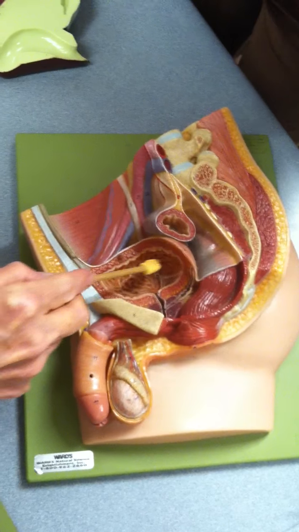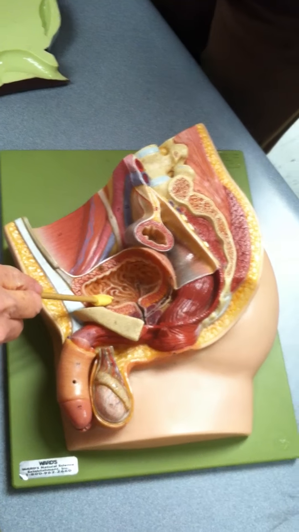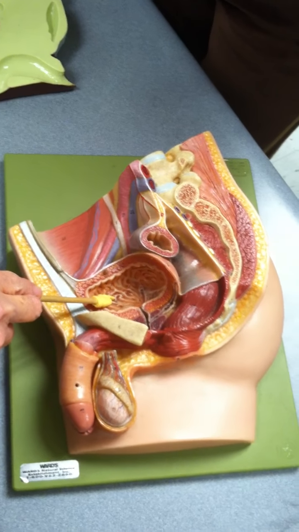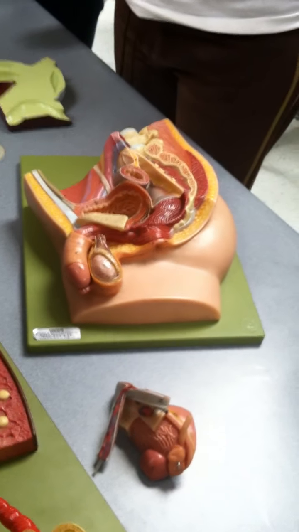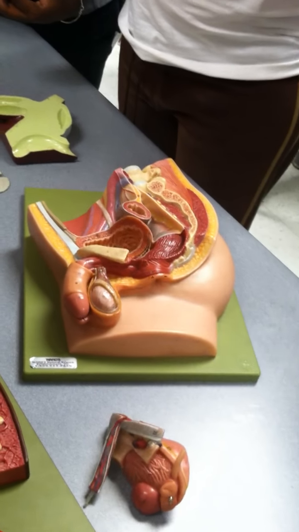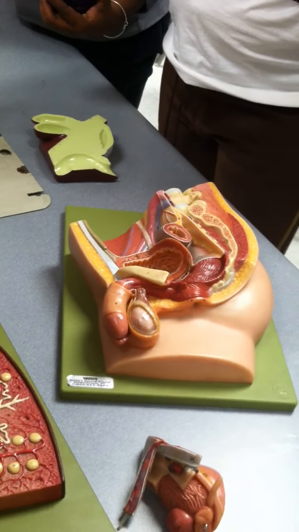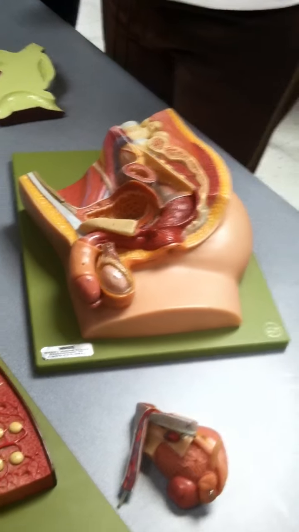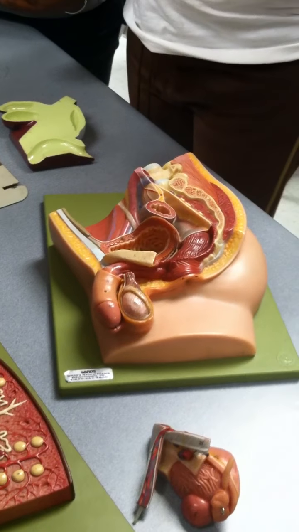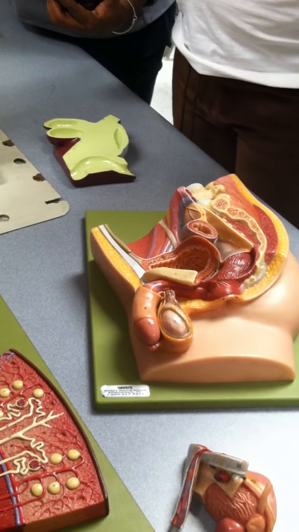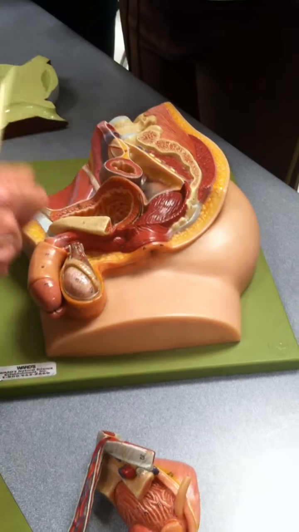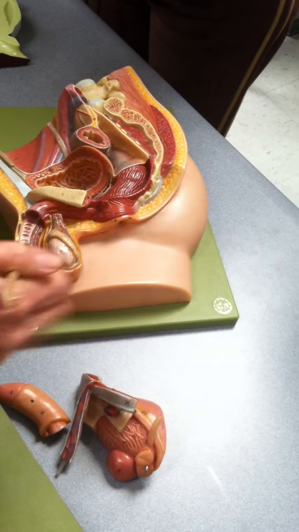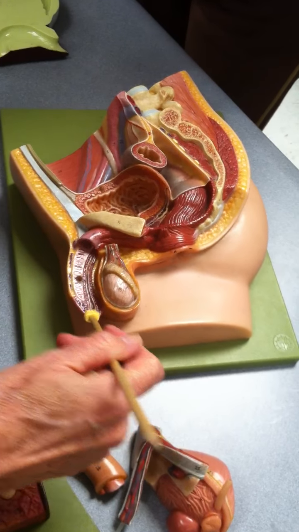In here are the rugae, just like you had rugae in the stomach, same thing here. Rugae in the bladder. It's all these folds that let it get really big when it's 6 in the morning and you haven't tinkled all night. And then later on, it gets small. And then here's the urethra leaving, and as you saw, traveling down through the penis.